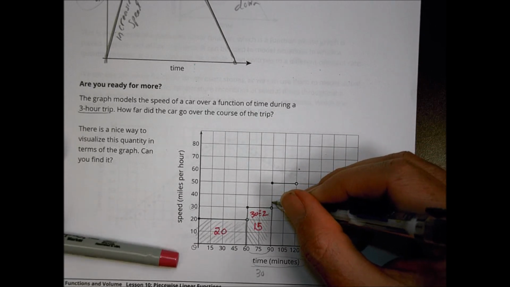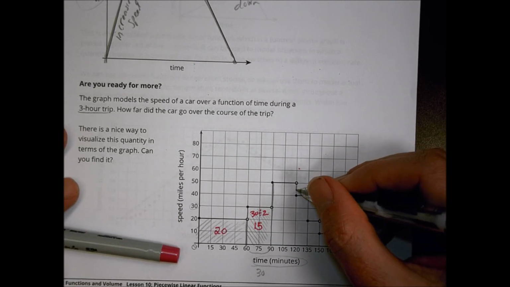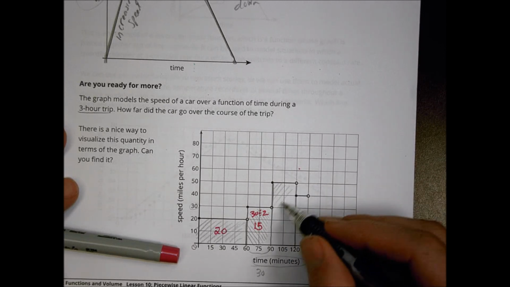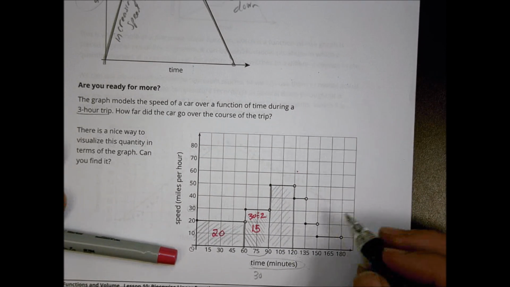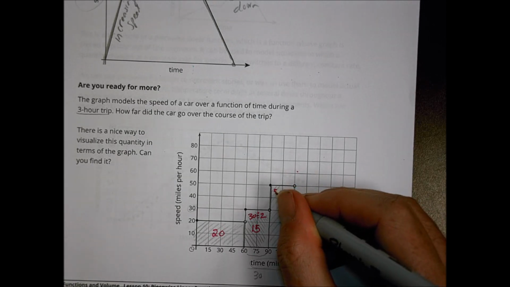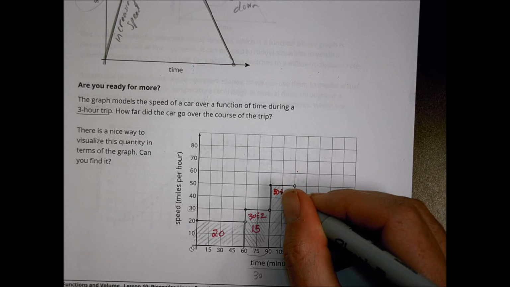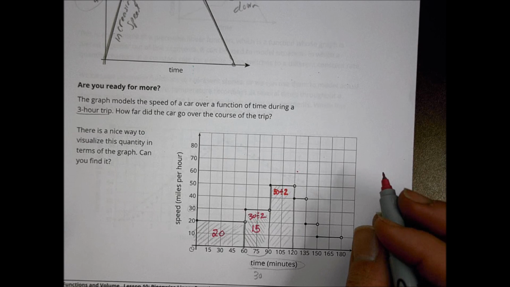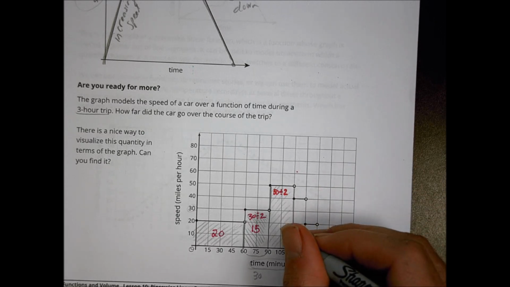When we look at the next section here, we also have a 30-minute time period again. In this 30-minute time period, we're going 50 miles in 30 minutes. So we're going to divide that by 2 to find out how much that would be in 30 minutes. So 50 divided by 2 is 25.